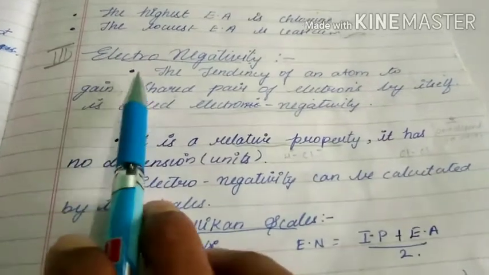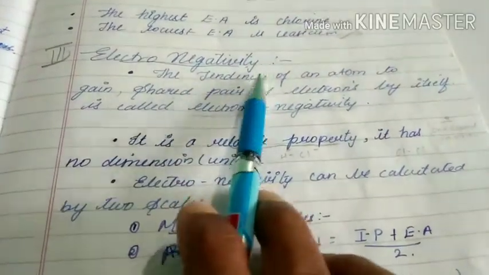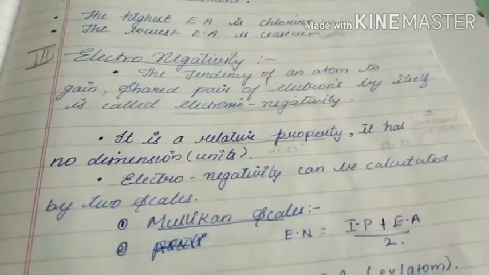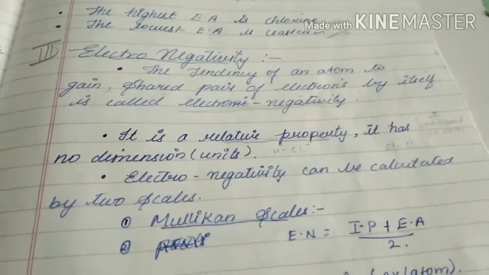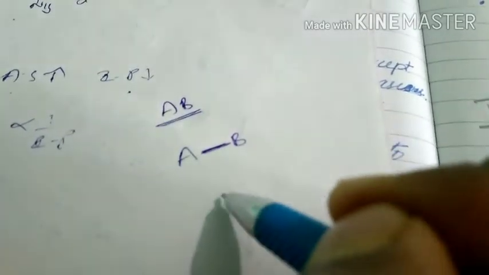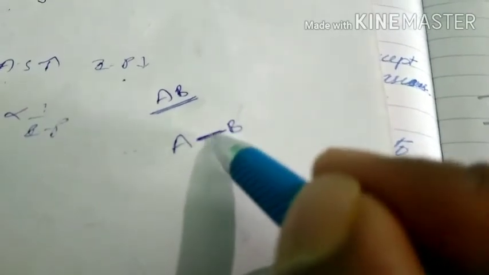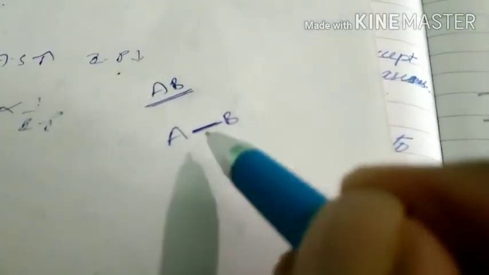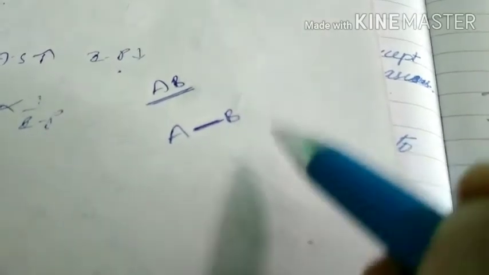Next topic is electronegativity. Simply it is called EN. Before discussing the definition of EN, I will discuss one point. Let us assume AB is a molecule, and between A and B a covalent bond is there. This line indicates a covalent bond. This bond contains 2 electrons. We will discuss covalent bond again in the next chapter, the chemical bonding chapter.